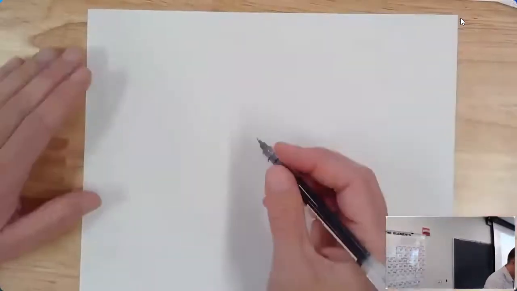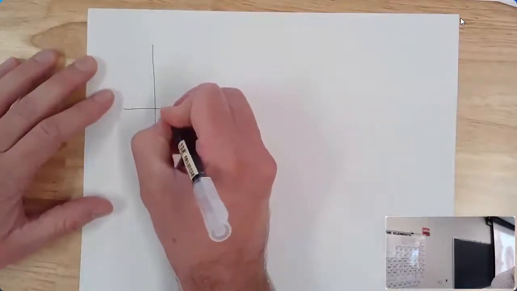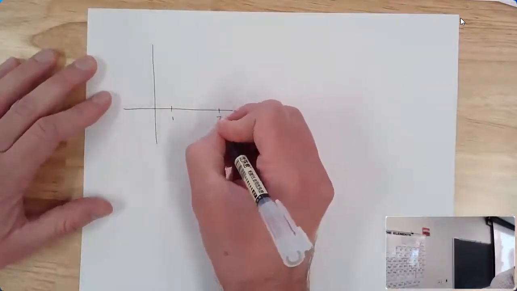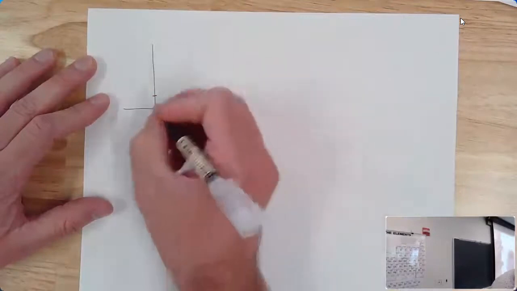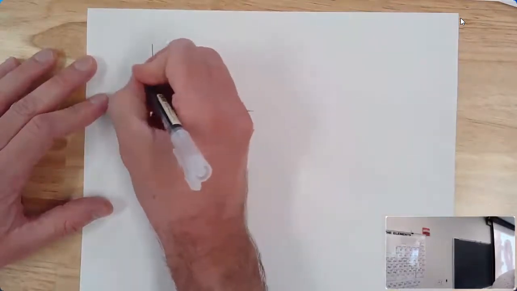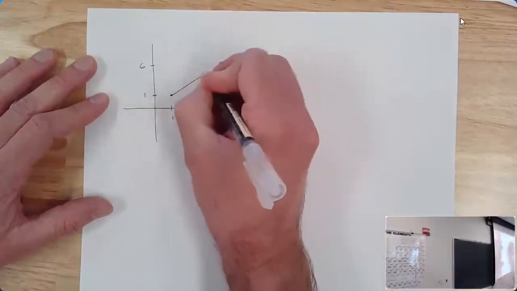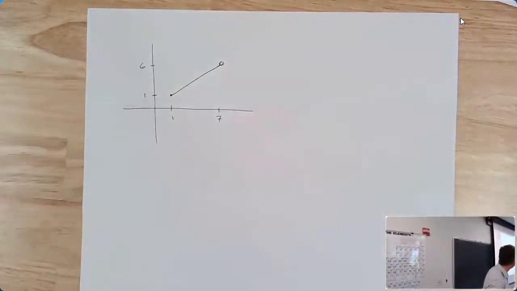Let's look at another example. Let's look at an easier graphical example. Okay, here's kind of a silly example. Let's say my function was very limited. Let's say it goes from 1 to 7, and it looks like this. It's 1 and it goes like this. I've made up this new function, and it looks like that.